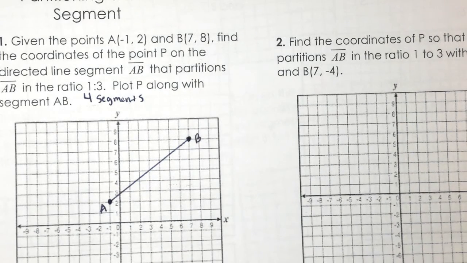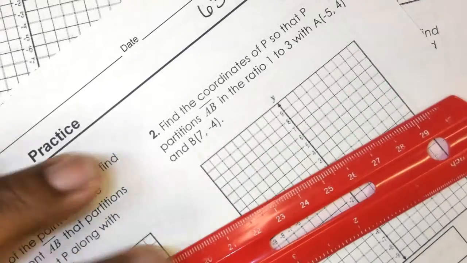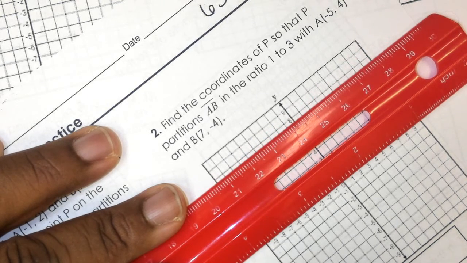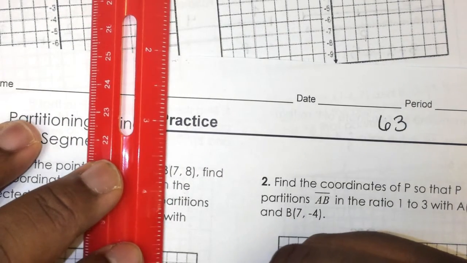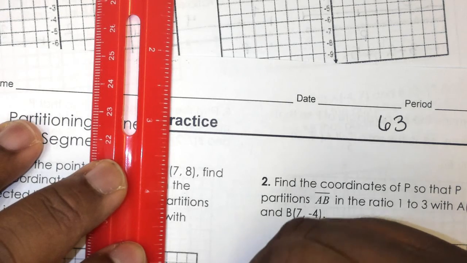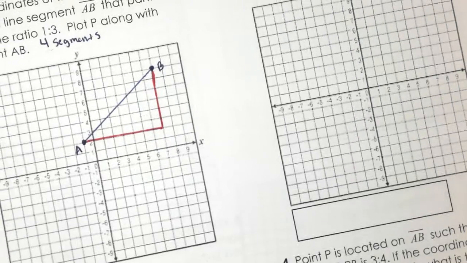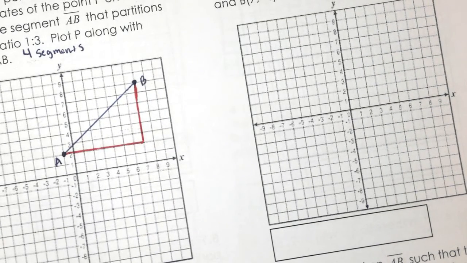And then on this one, we're going from A to B. So I'm doing my horizontal from A first. Then I'm going up to B. So from A to B horizontally, I'm moving positive how many spaces? 8.